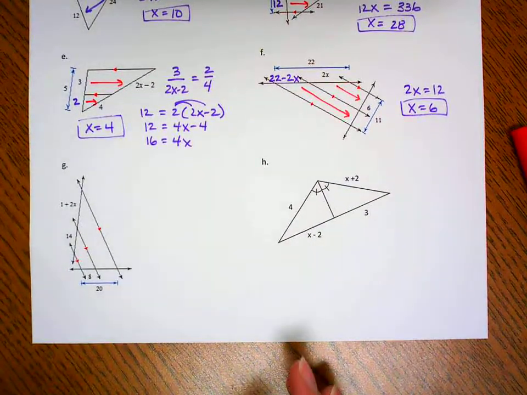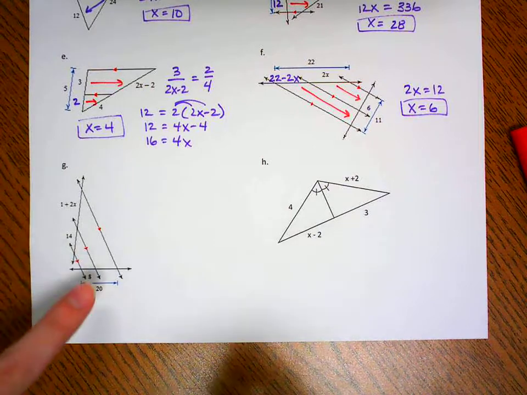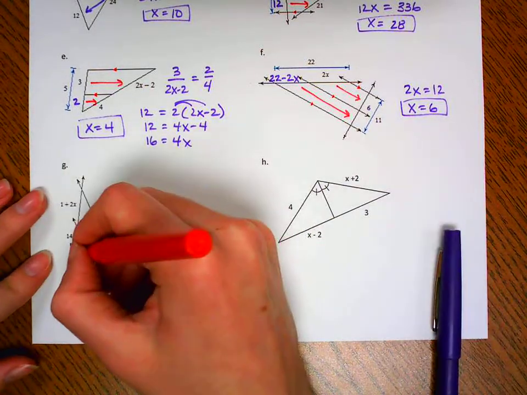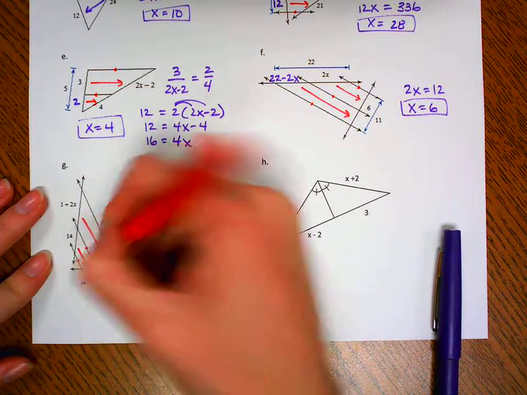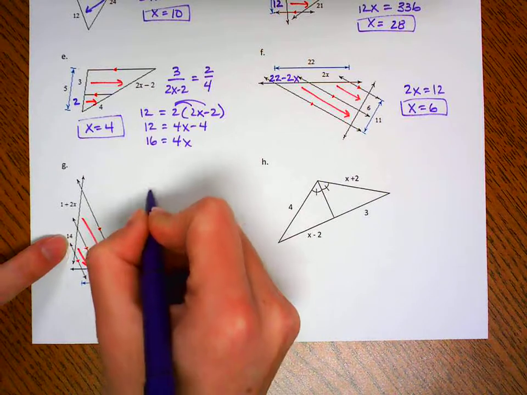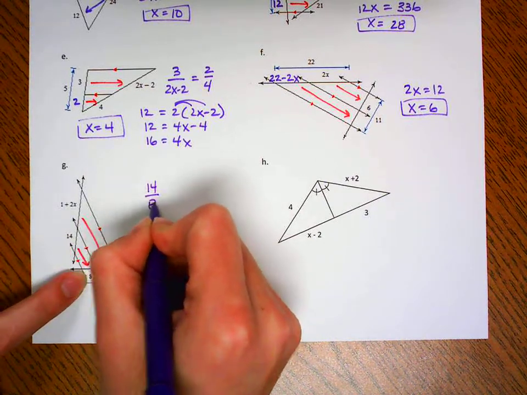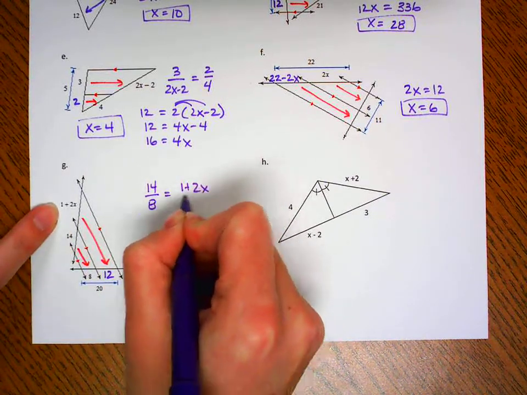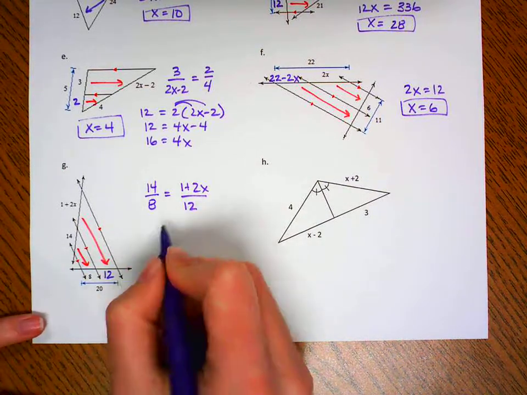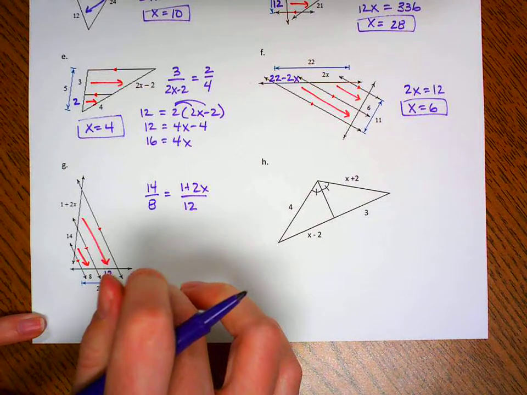We're running out of time. I've got to get ready because some kids are coming after school, but let me show you guys how to set up these. Well, let's set up this one first. We have parallel lines, so this over this is this over this. I've used 8 of 20, so we have 12 left over. So 14 over 8 equals 1 plus 2x over 12. We can cross multiply and solve for this, but I'll let you do that. There's a key on Blackboard that you can look at.